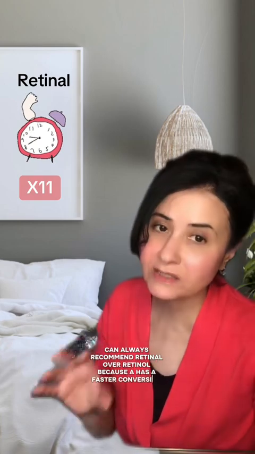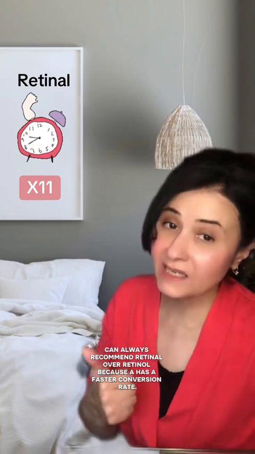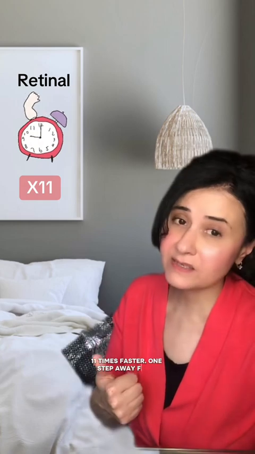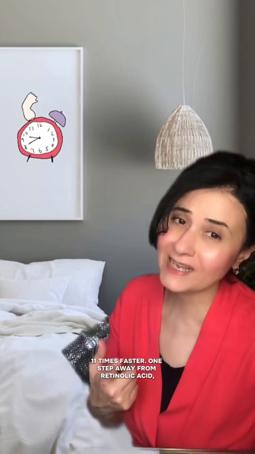I tend to always recommend retinal over retinol because A, it has a faster conversion rate, 11 times faster, 1 step away from retinoic acid, as well as it actually is gentler on the skin. So from that perspective, you are going to get the anti-aging effects as you would do with tretinoin. However, they will be far gentler and probably slower. So you're not going to get your end goal as fast as tretinoin, but at the same time you're not going to cause inflammation, you're not going to cause irritation, which means you're not going to bring your skin so many steps back to actually reverse all the benefits.